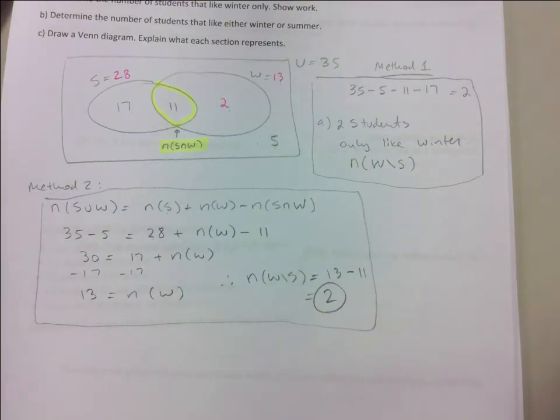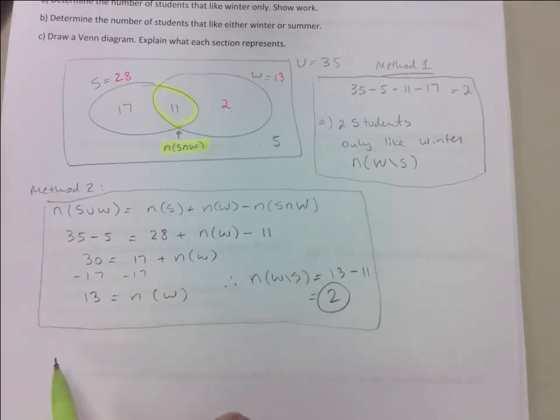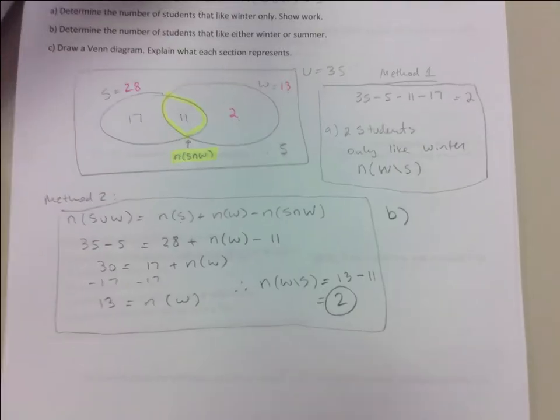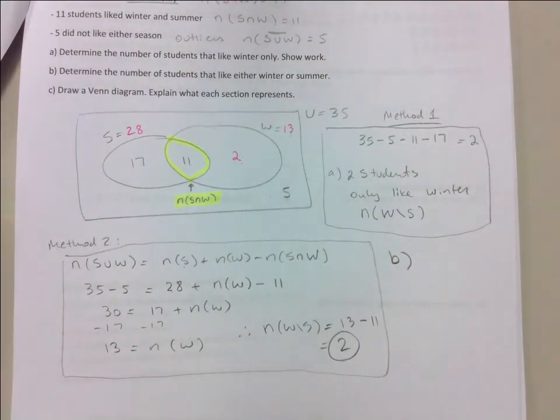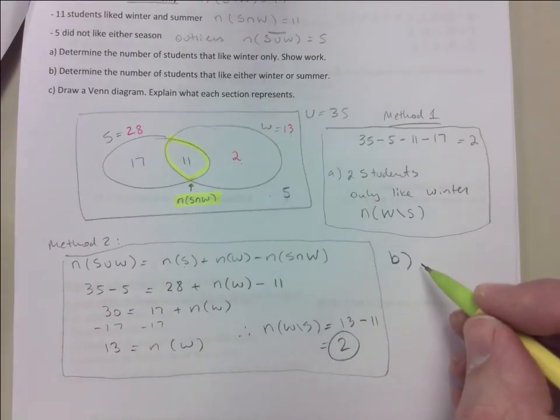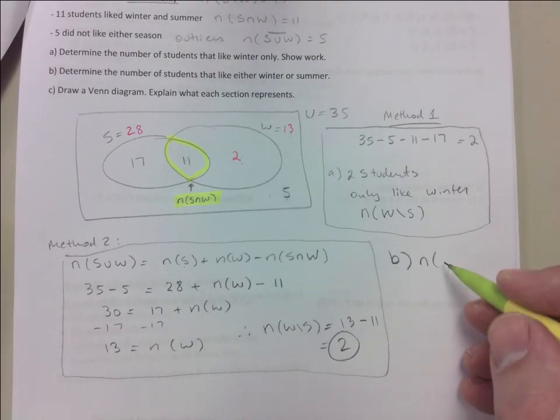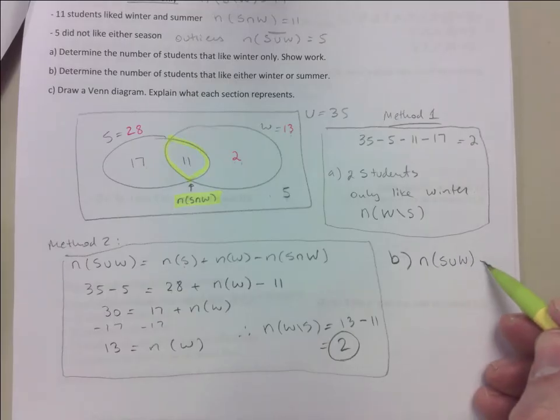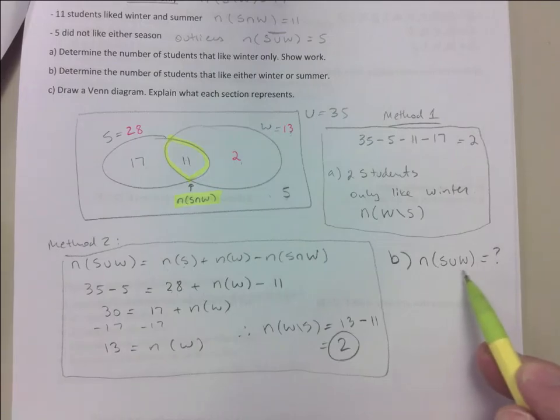So this is A, all of this just for A. Now B, I'll do B here. Determine the number of students that like either winter or summer. It's asking for this, summer or winter. That's what it's asking for, summer or winter.